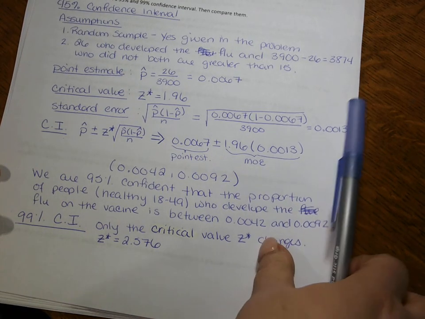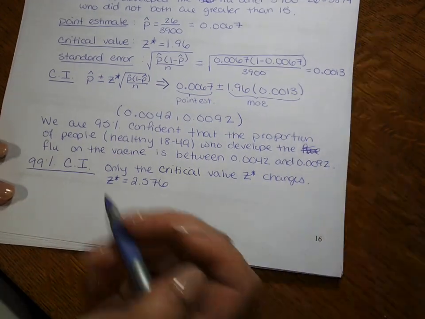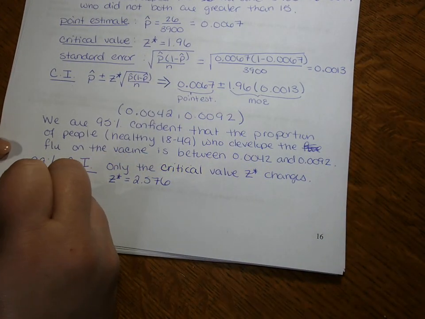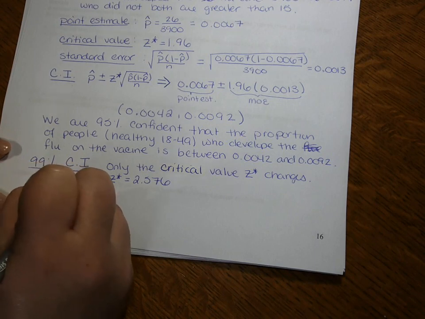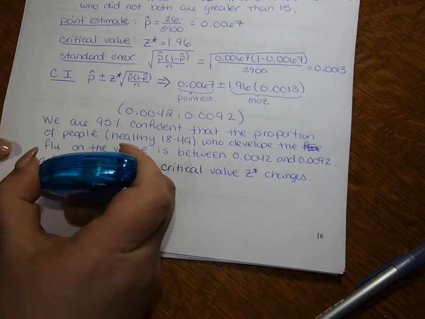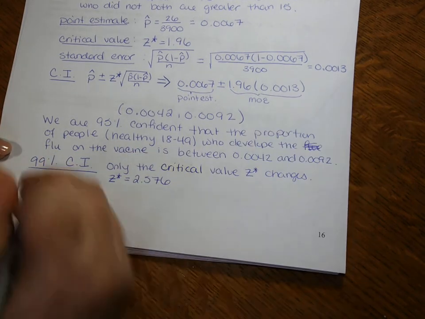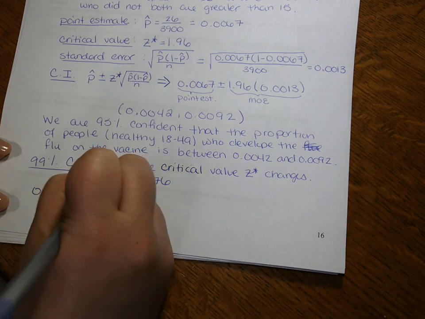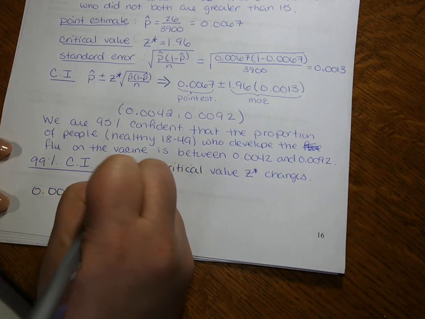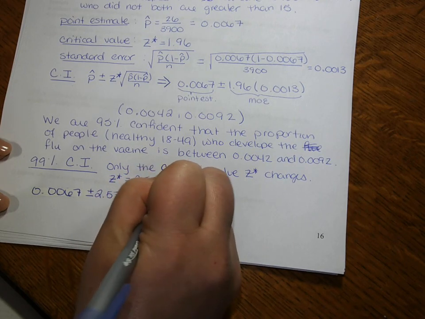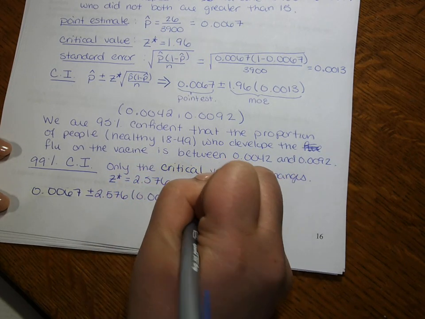Alright, when I calculated the 99% confidence interval, what I did was I took my point estimate of 0.0067, sorry about that, and I took plus or minus 2.576, multiplied that by 0.0013.